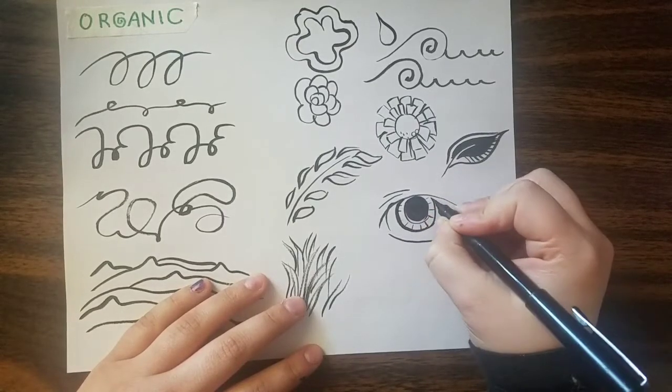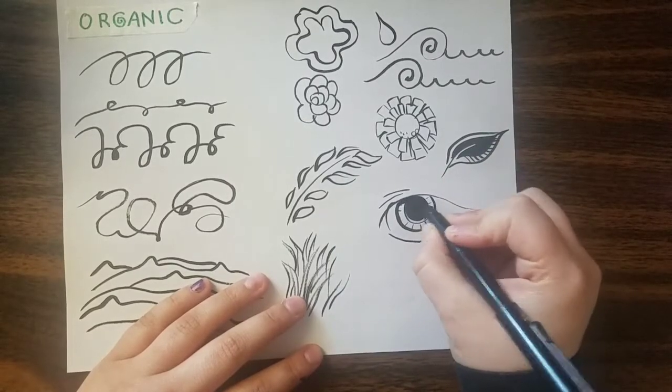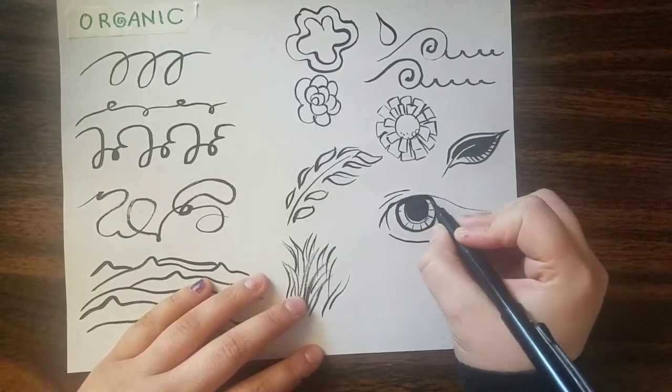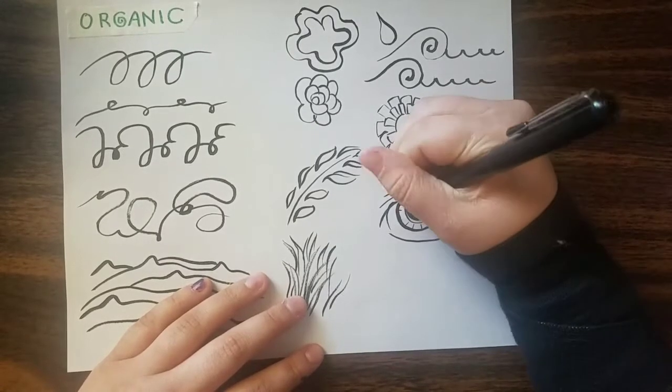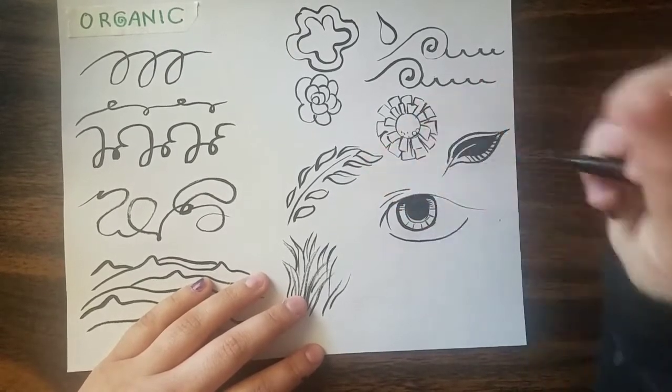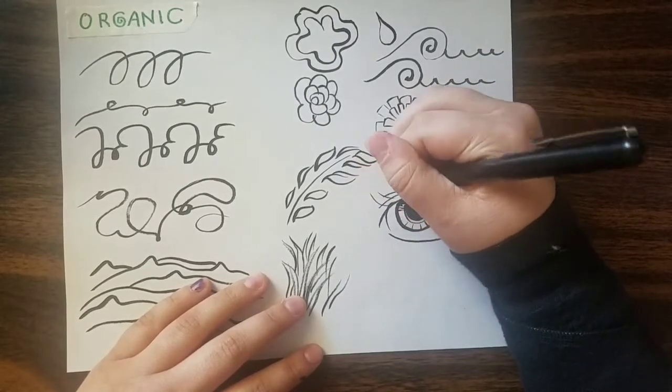I'm getting quiet because I'm trying to focus. I am not like the mighty Bob Ross who can talk and draw at the same time. Well, it's kind of a menacing looking eye. I'm kind of into it.